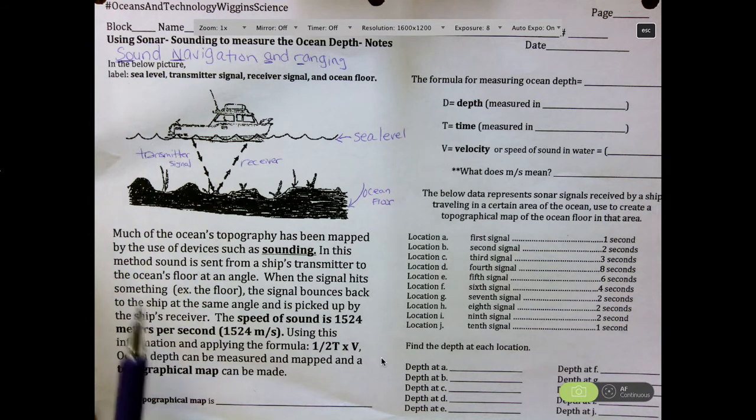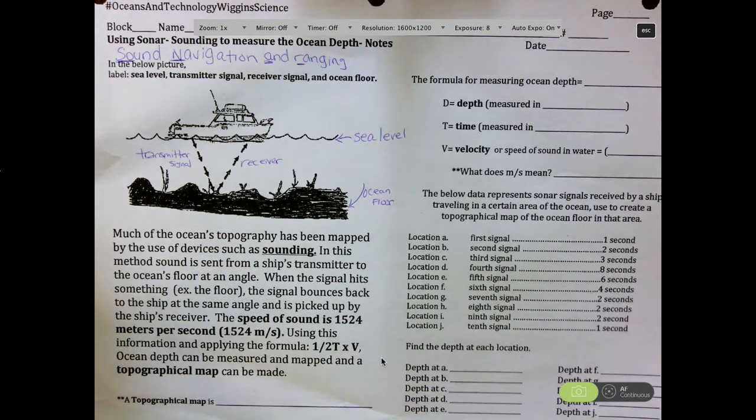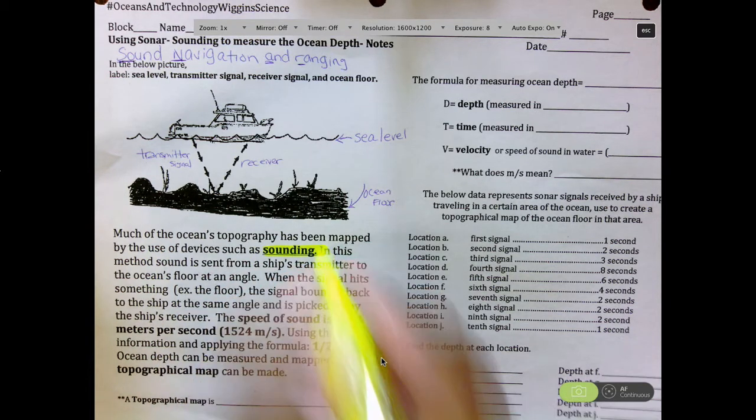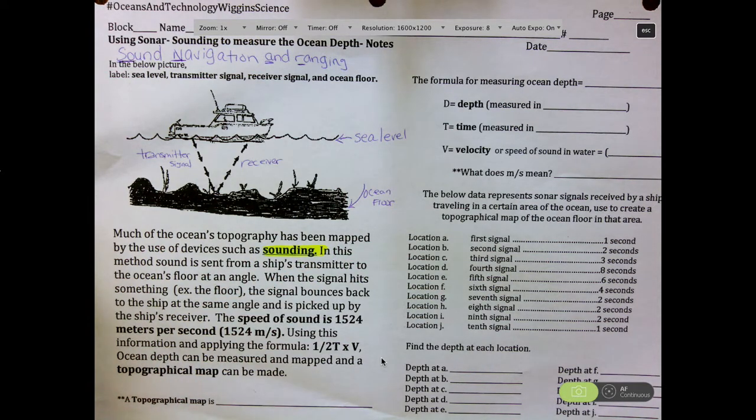So let's take a look at the bottom. It says much of the ocean's topography has been mapped by the use of devices such as sounding. I want you to highlight that, because sounding is how we measure the depth of the ocean floor. Sometimes they do it from an airplane as well, and they send the signal from an airplane and wait and see how long it takes to get back. And they use the thing called sounding in sonar.